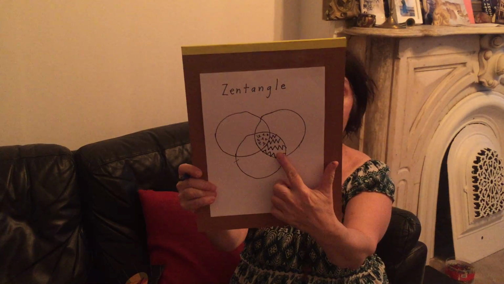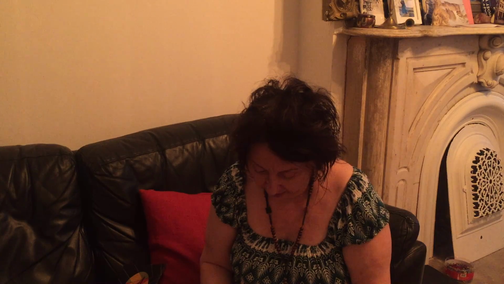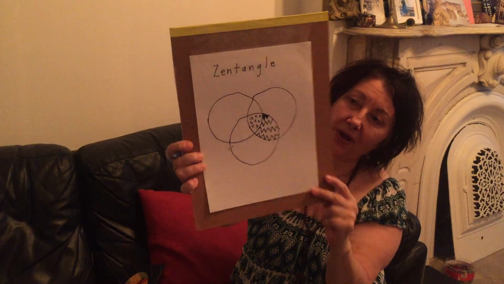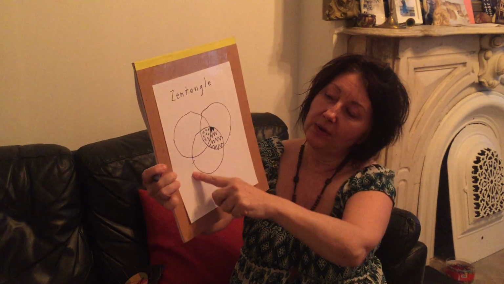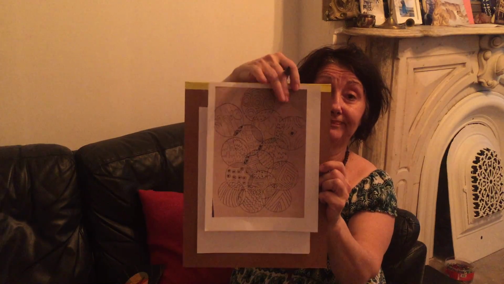And if I want to, I could fill them in. Like, for example, I just darkened one piece. See? Right here. So you get to decide what goes in your overlapping circles to make your Zentangle drawing.